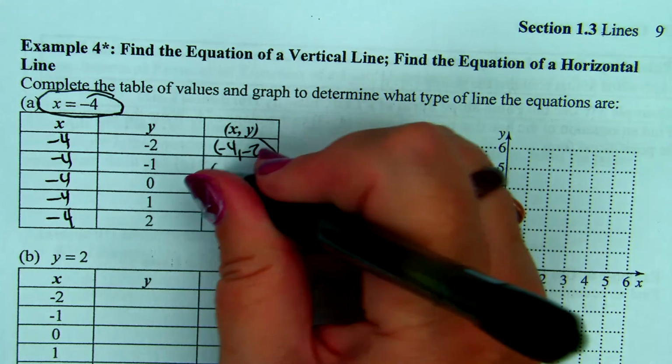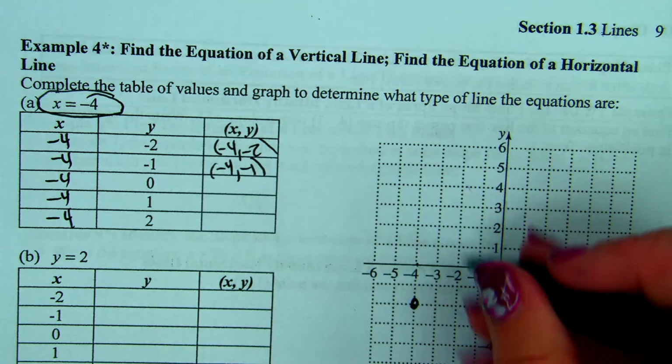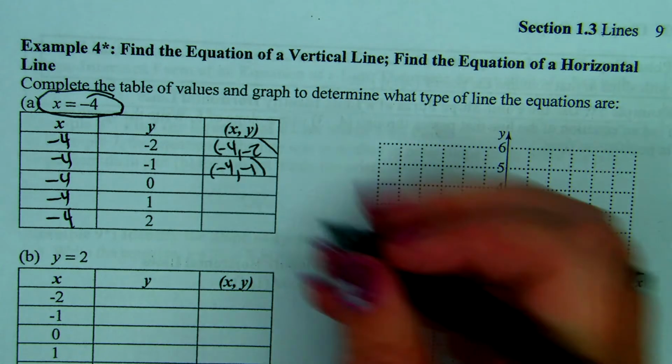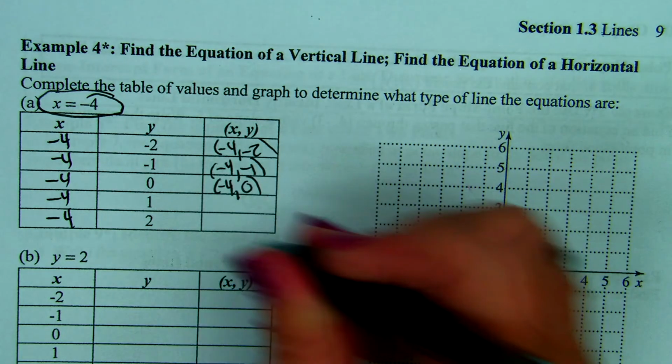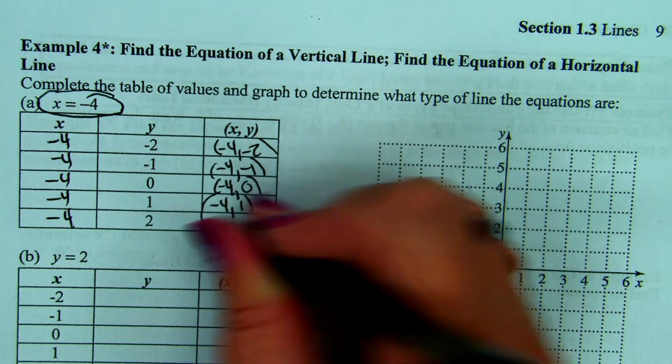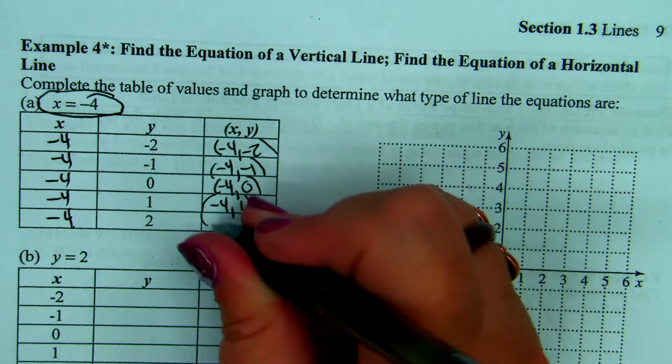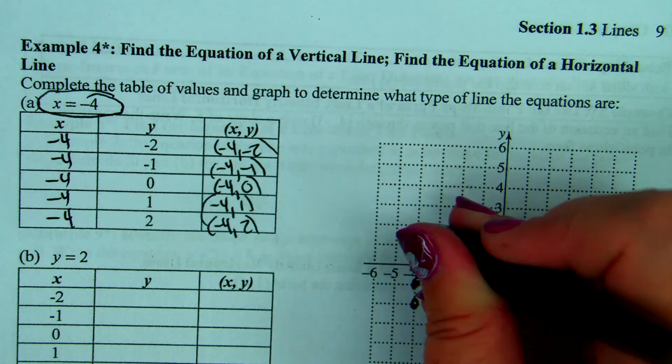This is (-4, -1). This is (-4, 0), right there. This is (-4, 1), right there. And (-4, 2), right there.